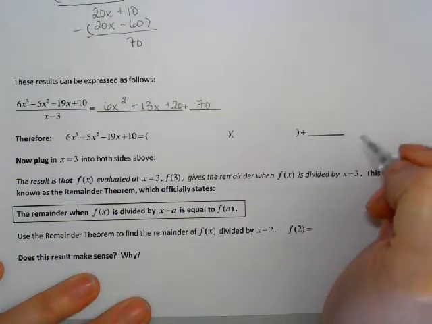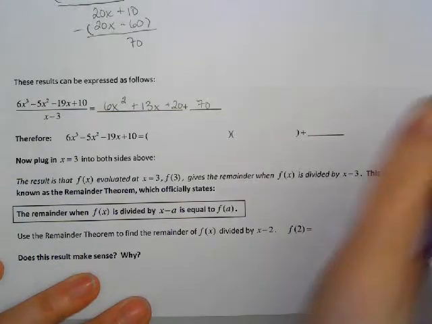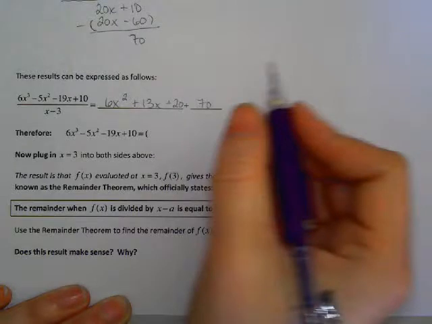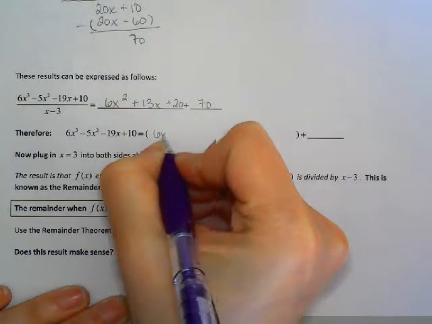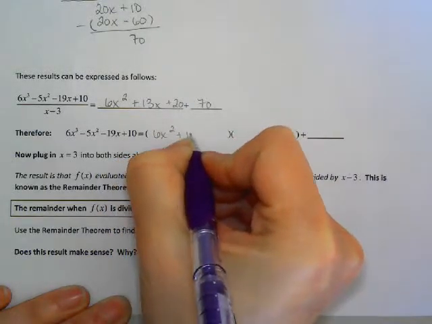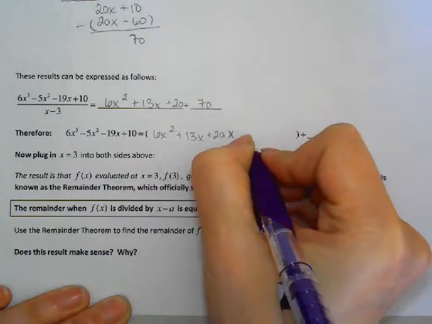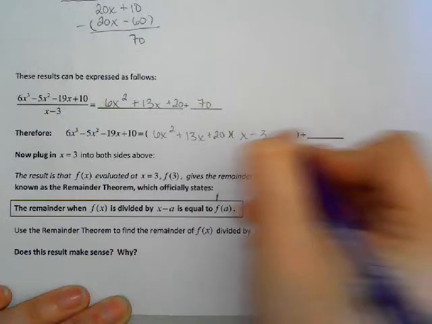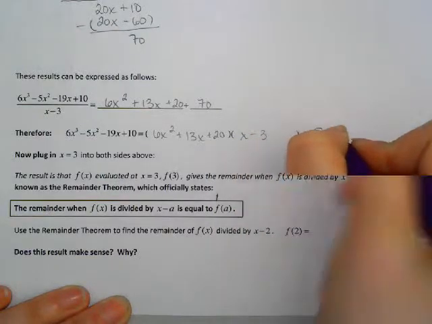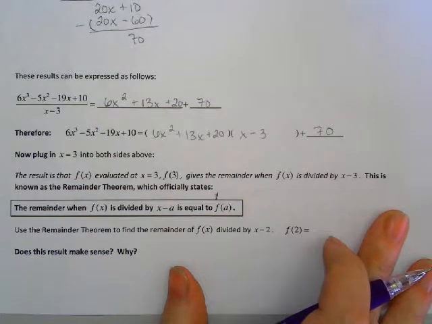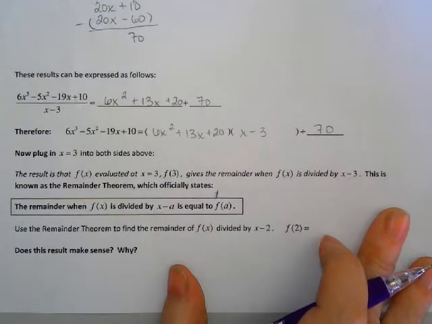So, if we rewrite this, we have 6x squared plus 13x plus 20 times x minus 3 plus our remainder, 70. We already wrote this above, but we'll do it again. Now, I'm not going to plug this in twice. I'm just going to do it once.